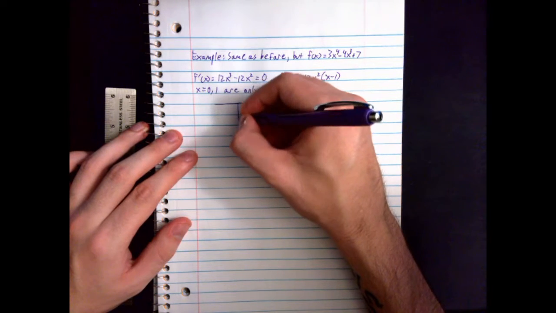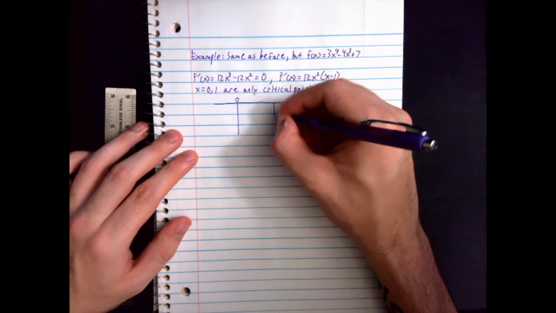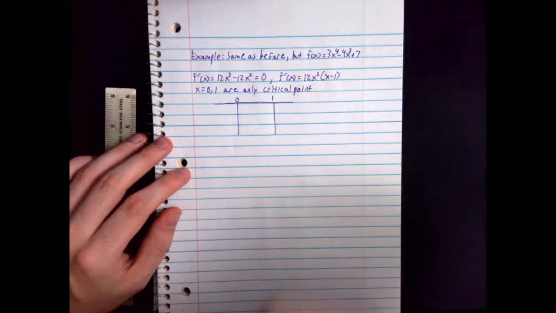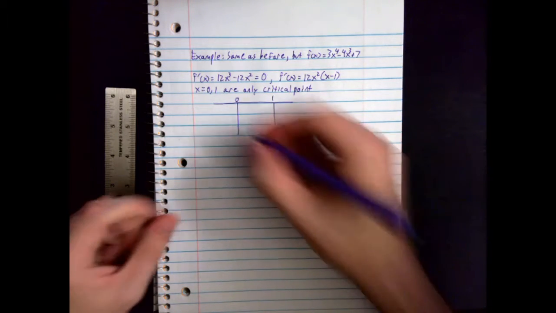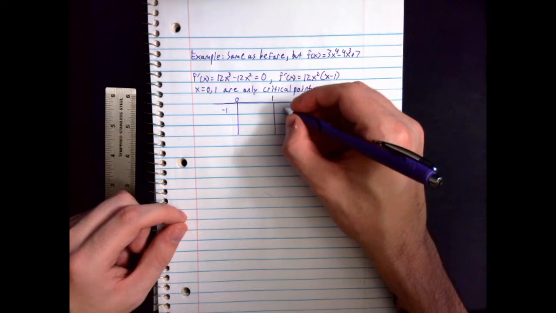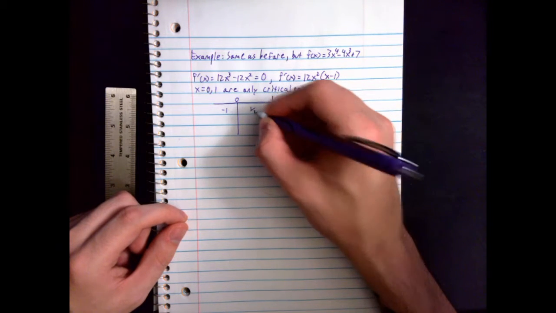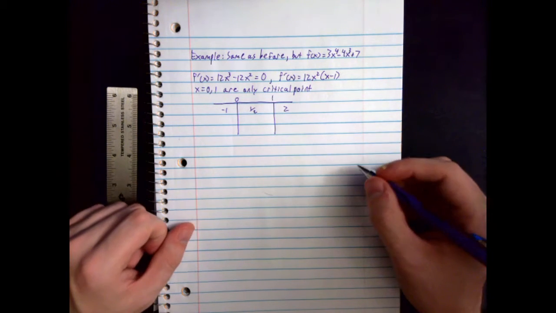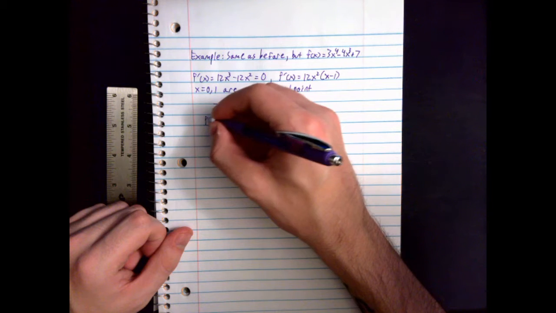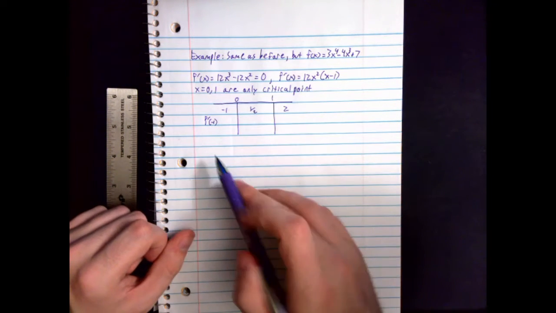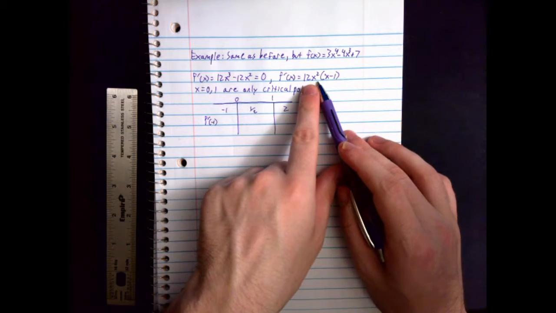So we'll put in 0 and 1. And we pick convenient values on either side. So let's do -1, 2, and a half, maybe. You know, nice simple values. So f prime of -1, I go up here and I plug in -1.